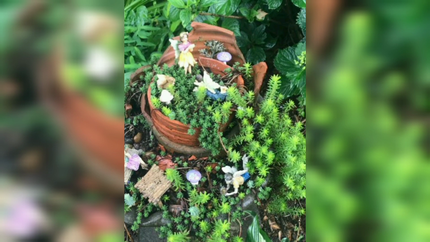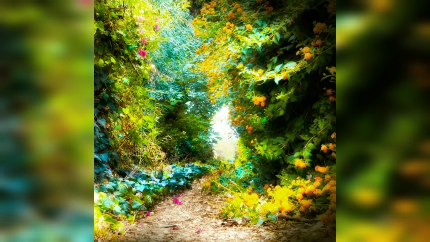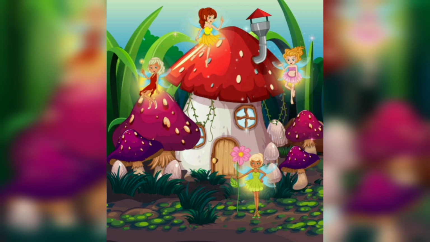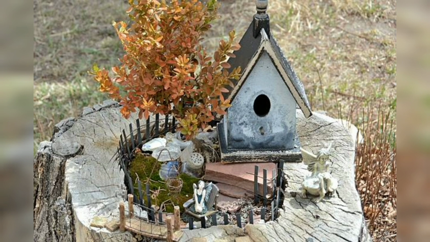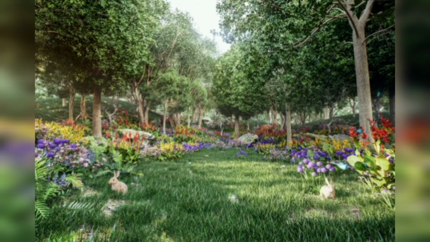So imagine a tiny magical world nestled within your garden, a place where fairies, gnomes and other mythical creatures reside. Welcome to the enchanting world of fairy gardens. These miniature landscapes are designed to captivate the imagination and bring a touch of whimsy to your outdoor space. In this video we will explore the step-by-step process of creating a fairy garden, from planning and design to selecting the right accessories and caring for your magical realm.